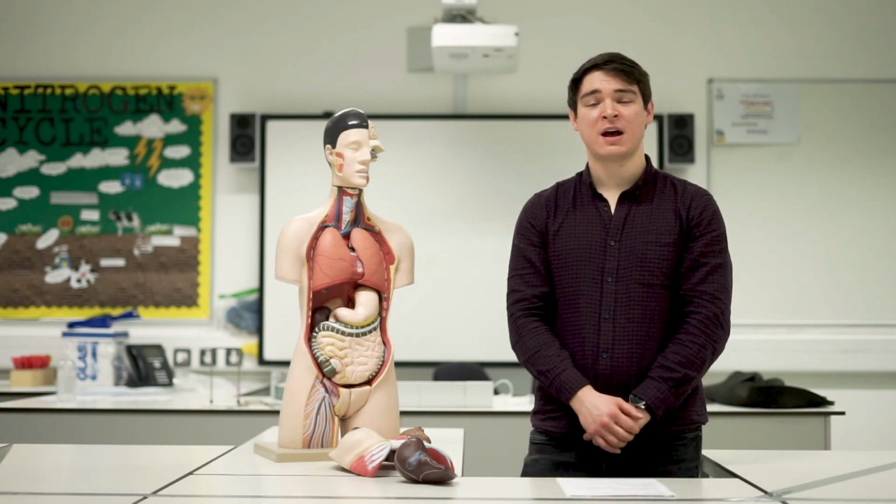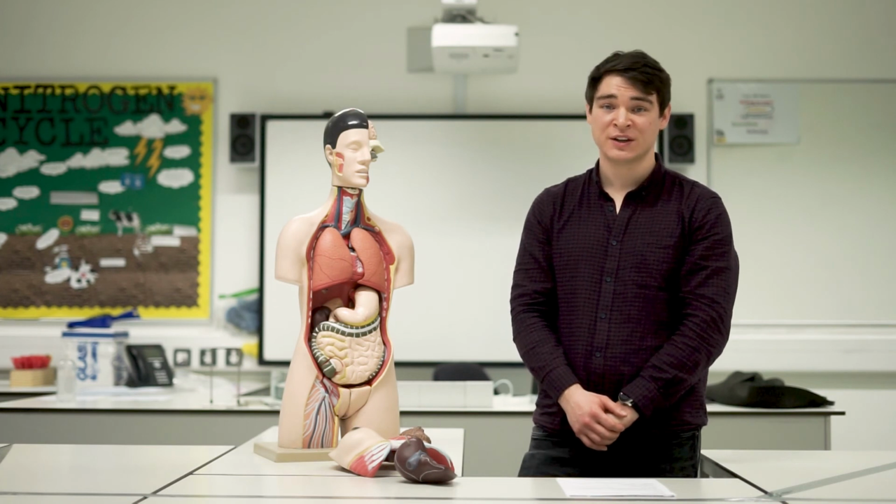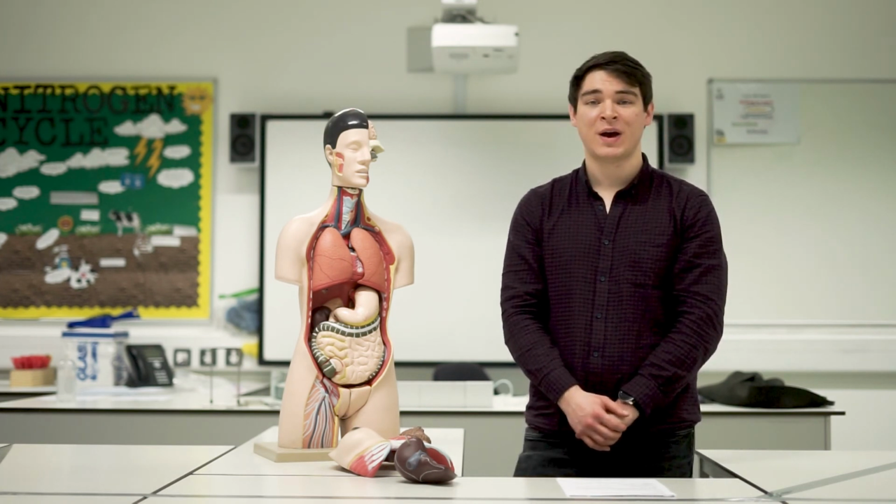Today we've found out how digestion works. We have identified the different parts of the digestive system and we have described what happens at each part.